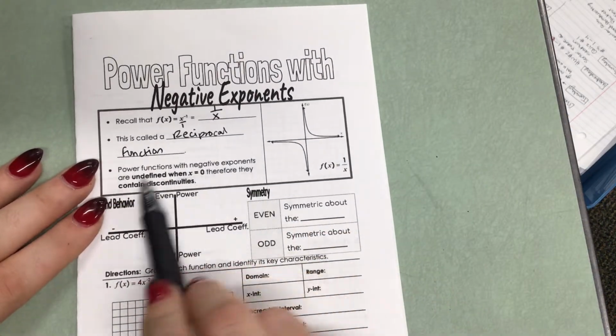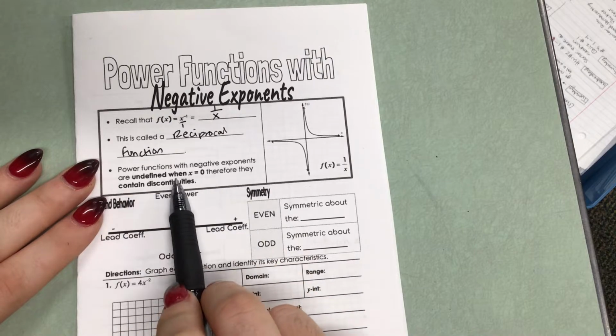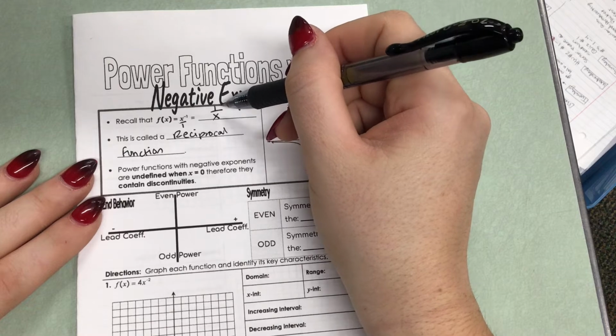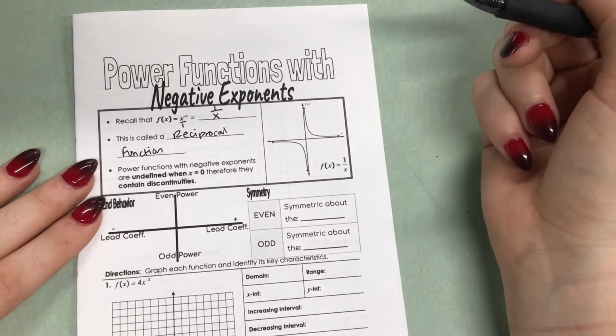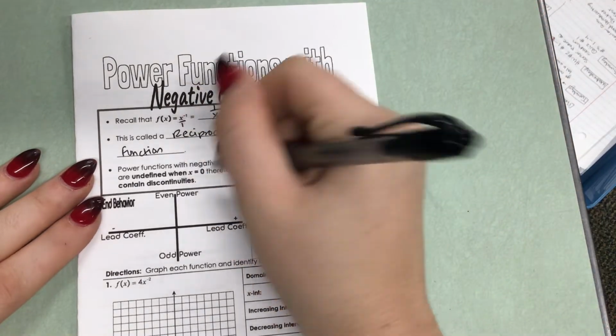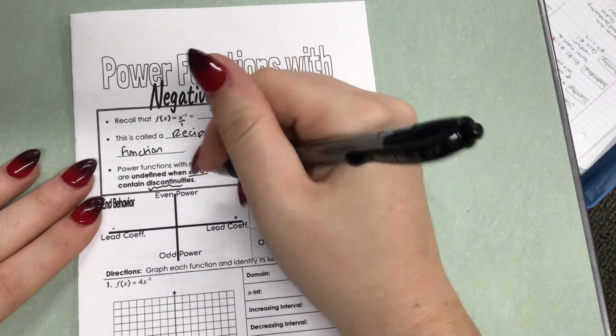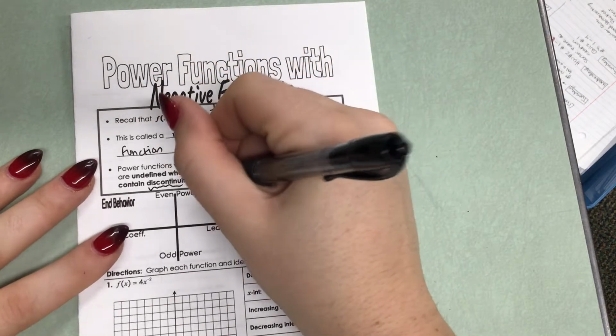Power functions with negative exponents are undefined when x equals 0. Why? Well, if I put in 0 for x, we have 1 divided by 0, and we're not allowed to divide by 0. So you are looking for discontinuities that would make x equal 0, or the denominator equal to 0.